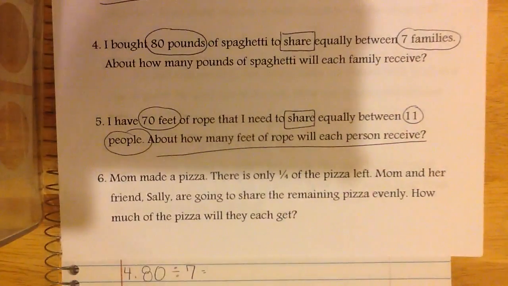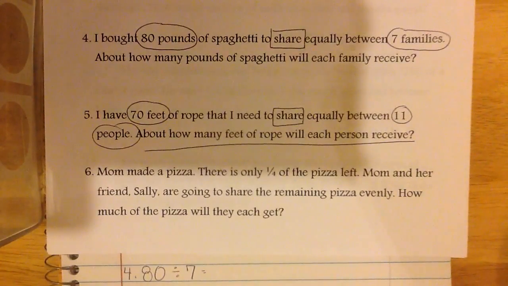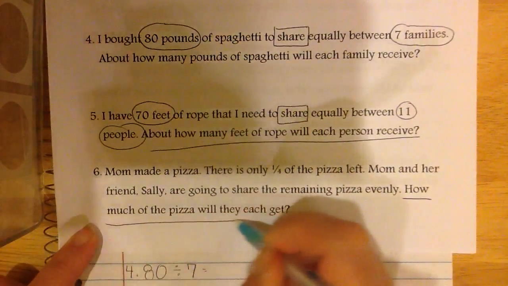Let's move on. Mom made a pizza. There's only 1/4 of the pizza left. Mom and her friend Sally are going to share the remaining pizza evenly. How much of the pizza will each of them get? I would like you to write this one down in your notes. This is just like one we've done before.